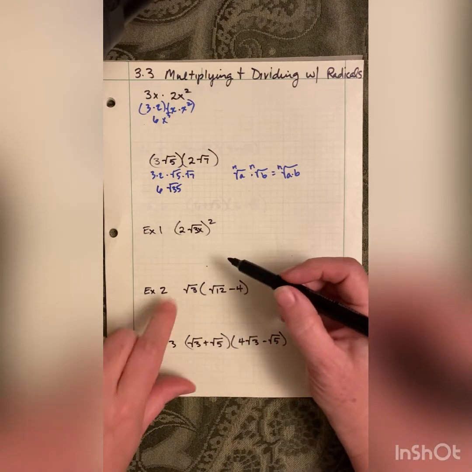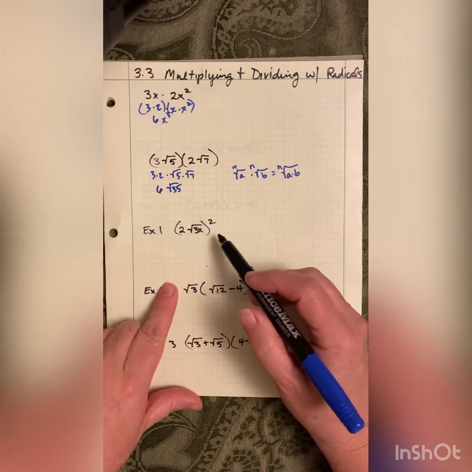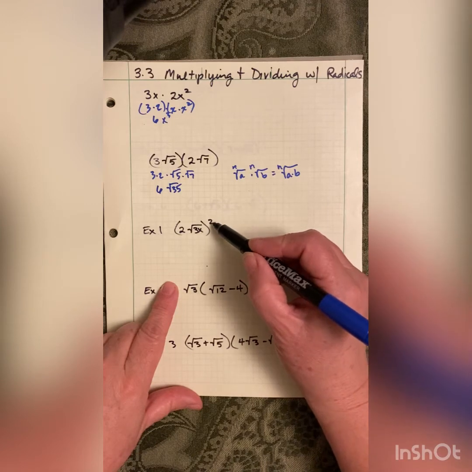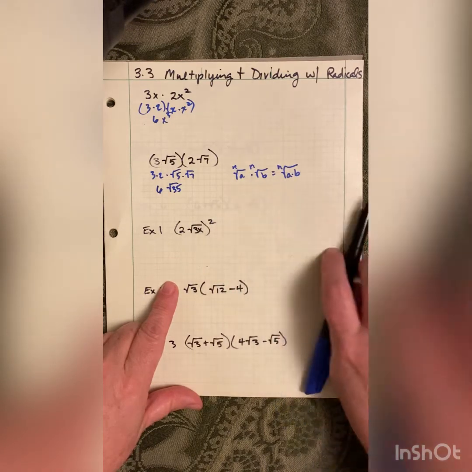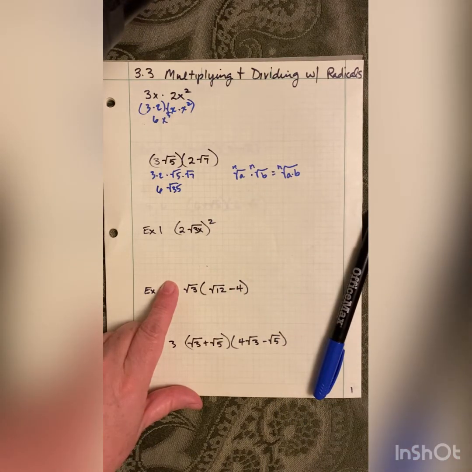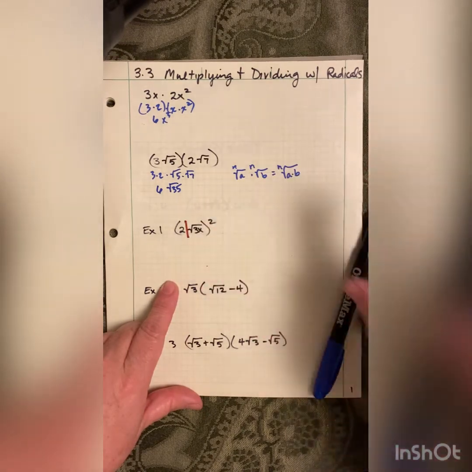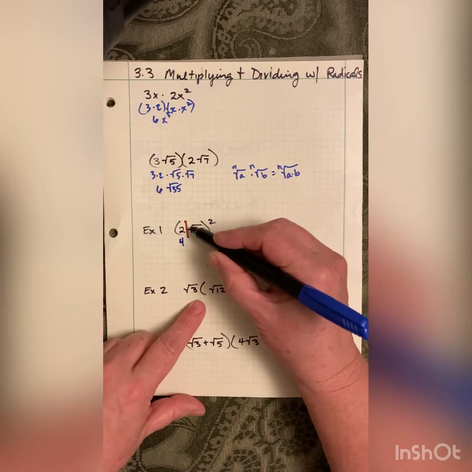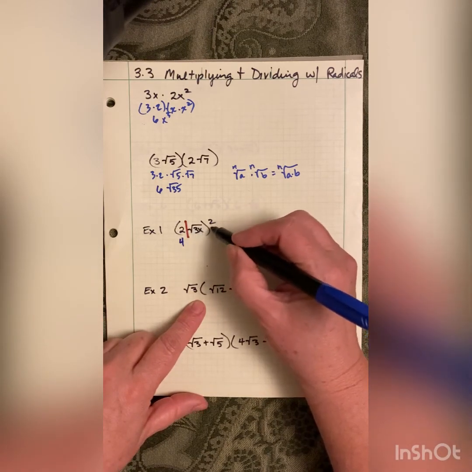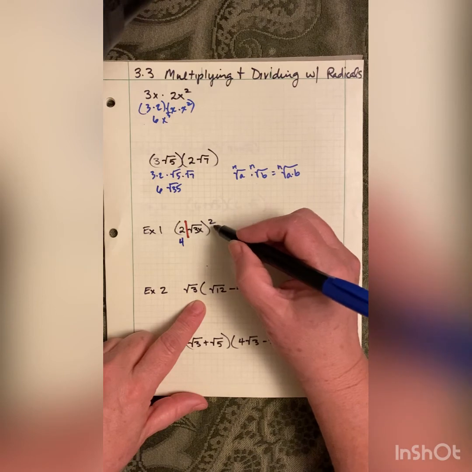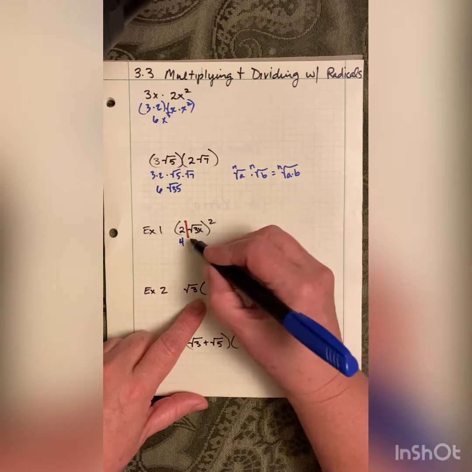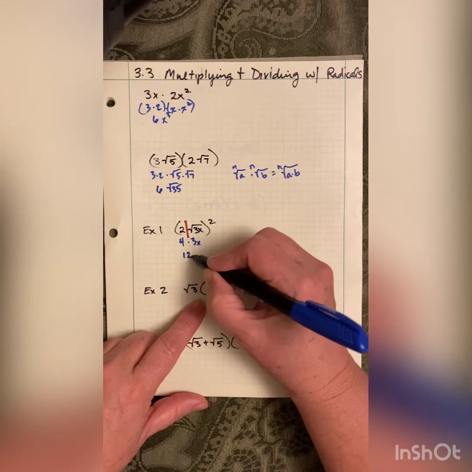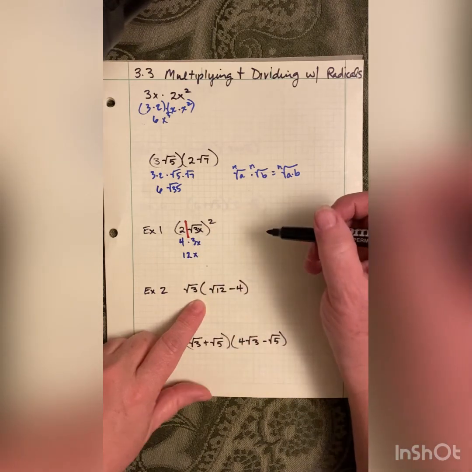Okay, this one here, what you could do here is square each part of this, okay? So I have 2 parts here. If I square the 2, I'll get a 4. If I square the square root of 3x, remember those guys are opposite operations, so they cancel each other out, and I'd get a 3x. Multiply those guys together, and that would give me a 12x.